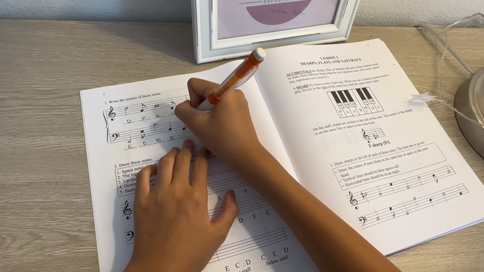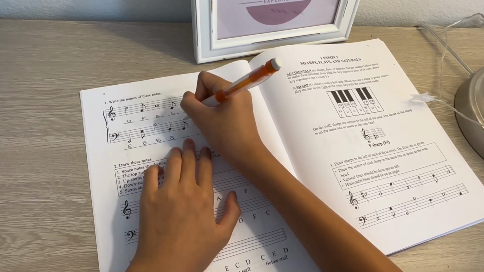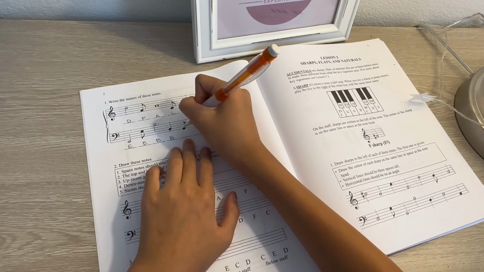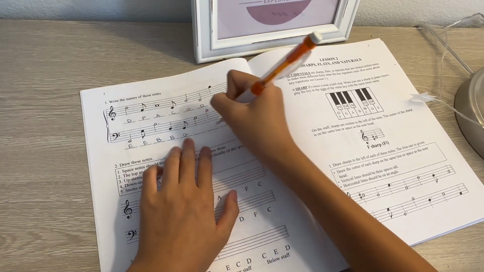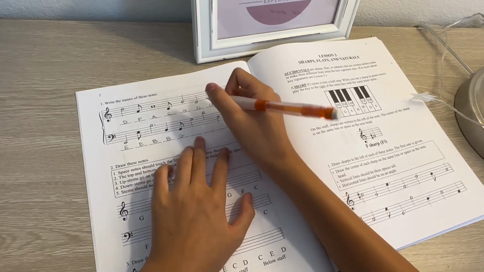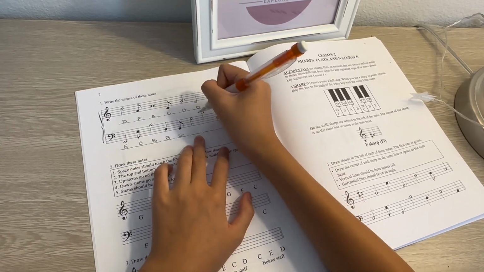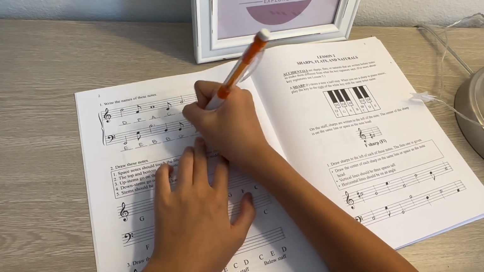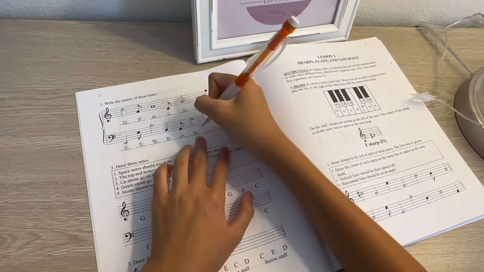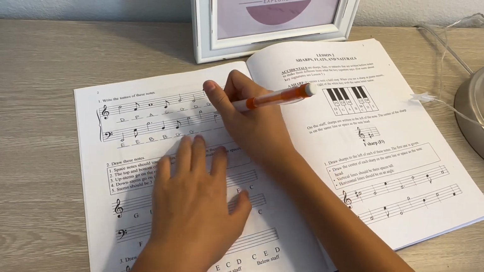Okay, so memorizing our line pattern, we should know that this is a G. Okay, next. So this note is going to be A, C, E, G. So you got another perfect octave here.